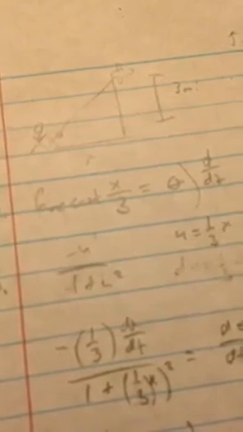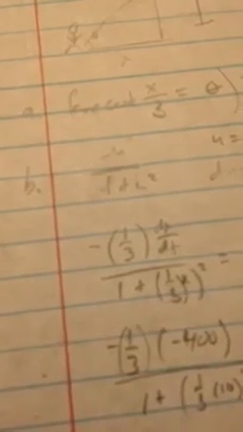So I took the derivative, and you have to use this rule, negative u prime divided by 1 plus u squared. Then I was left with negative 1/3 dx dt divided by 1 plus (1/3 x) squared, equals d theta dt.